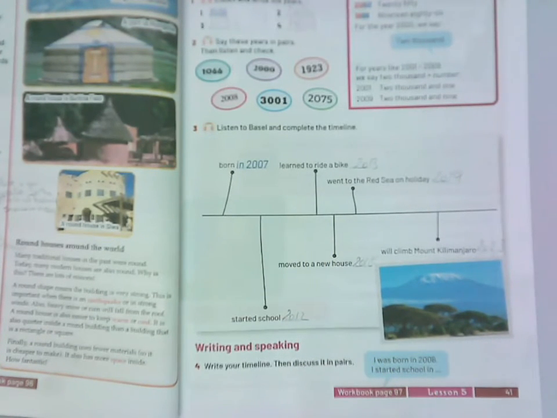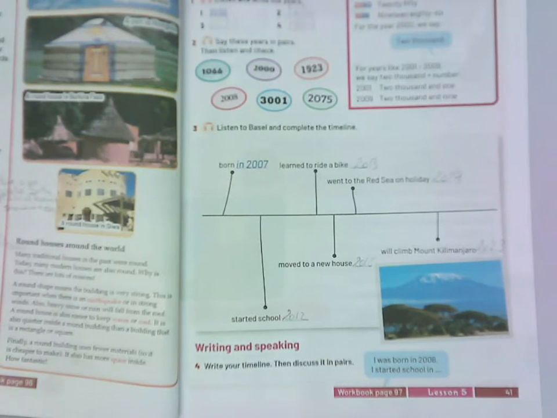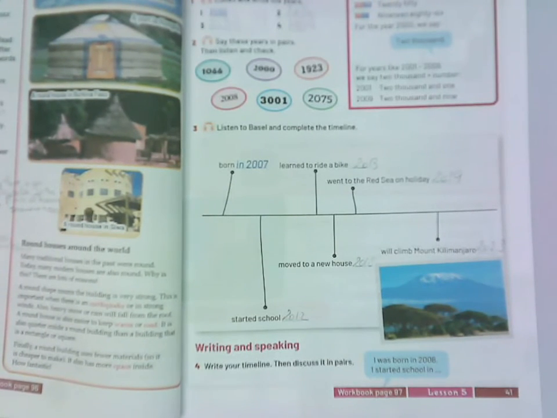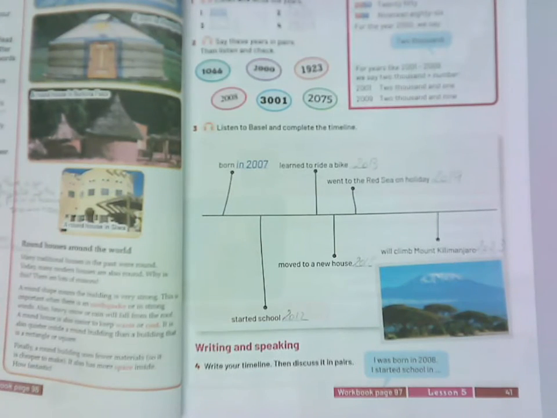Hi, I am Basil, and these are the important events in my life. I was born in 2007 in Alexandria. I started school in 2012. I liked my school. I learned to ride a bike in 2013, and I love my bike. In 2018, we moved house. We live in Cairo now. In 2019, we went on holiday to the Red Sea, and it was amazing. In 2023, I will climb Mount Kilimanjaro.